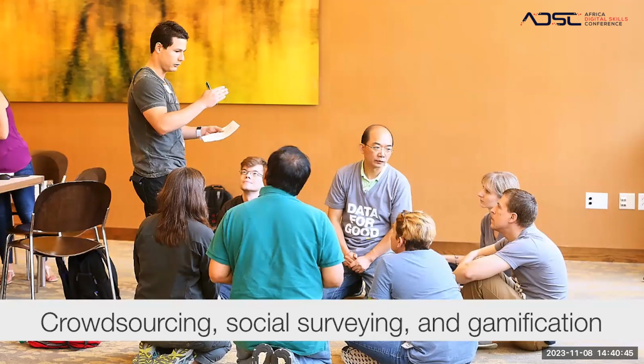Worth mentioning, though, that social surveying does not enable you to guarantee a sample of respondents that reflects a random sample of the population of interest. So it's not good for building statistical models that rely on representation.